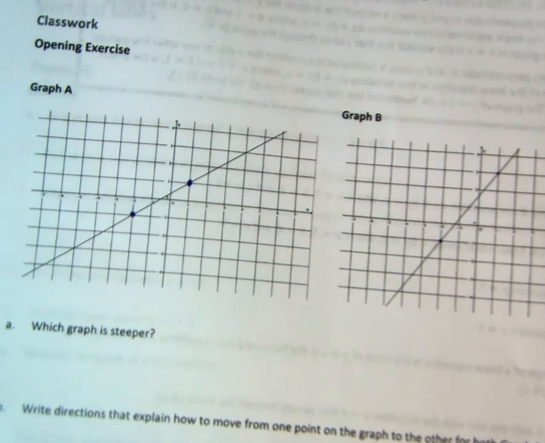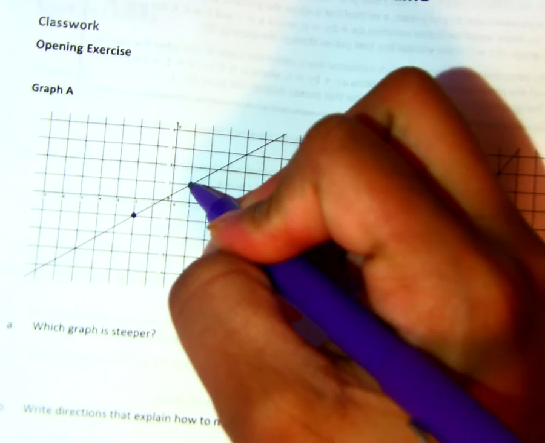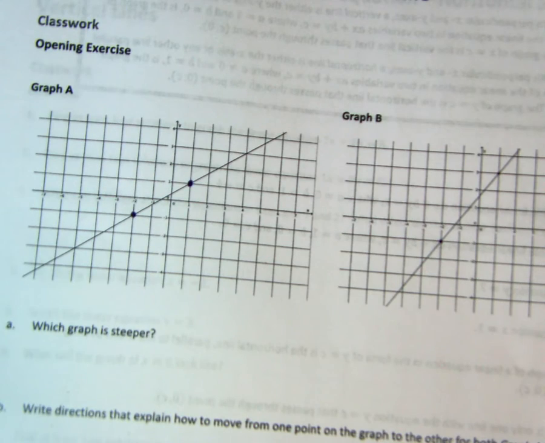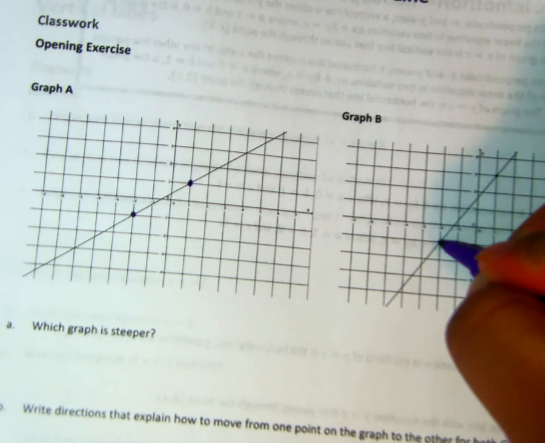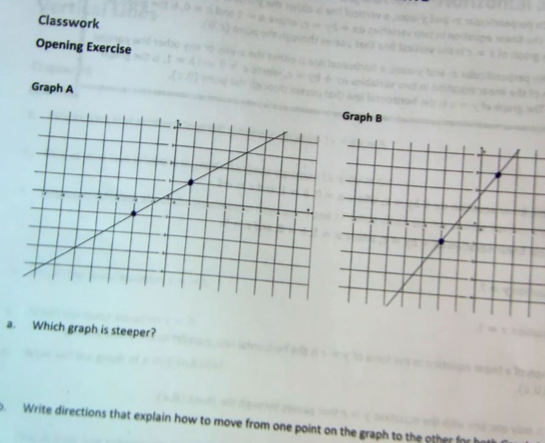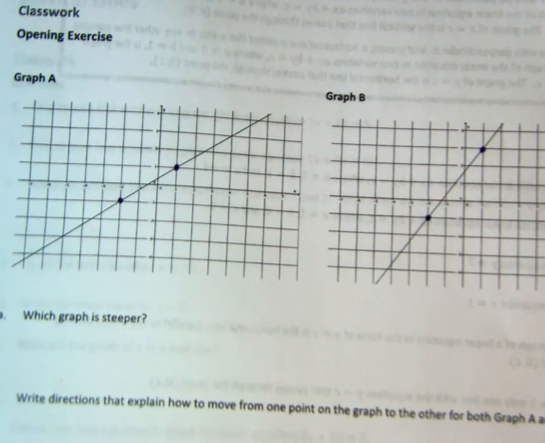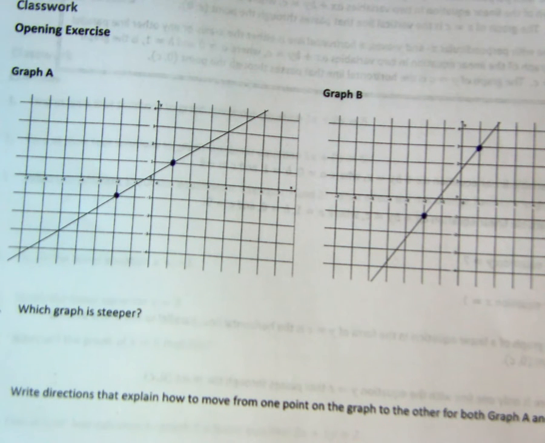Write the directions that explain how to get from this point to this point in graph A. And write the directions that explain how to get from this point to this point in graph B. Please be sure to use the directions up and down, left and right. Write your directions from part B as ratios and then compare the ratios.